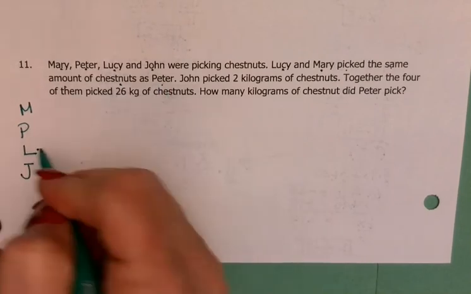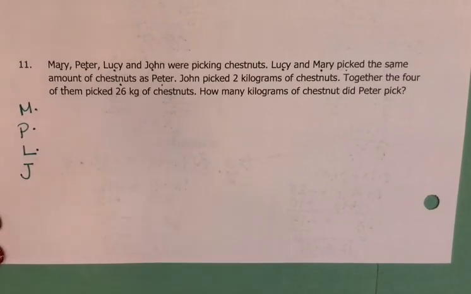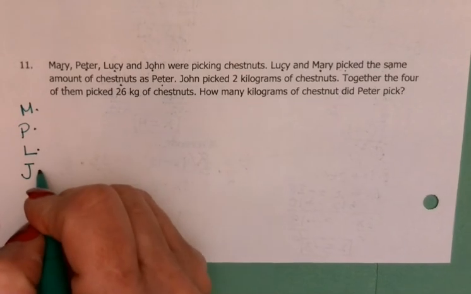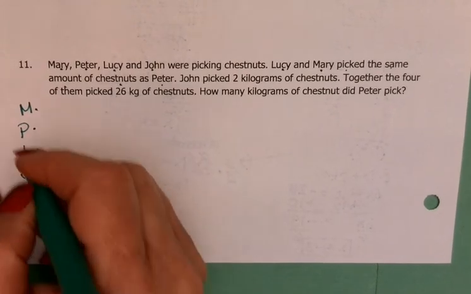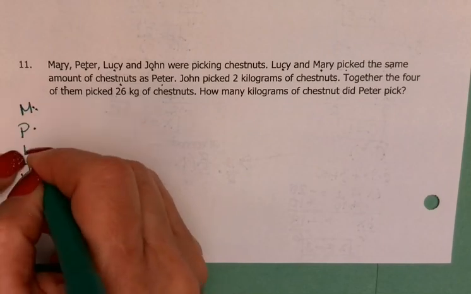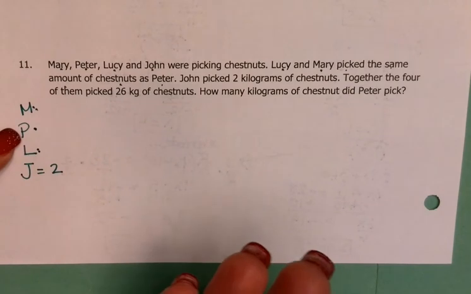So Lucy and Mary picked the same amount as Peter. John picked 2 kilograms of chestnuts. So if Mary and Lucy picked the same amount as Peter, do we know what Peter picked?